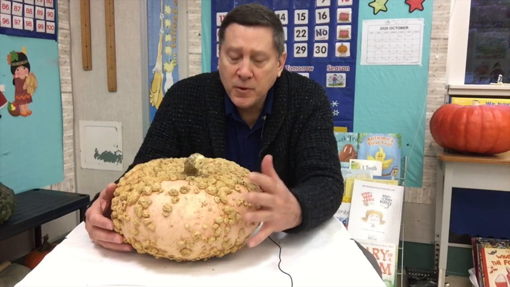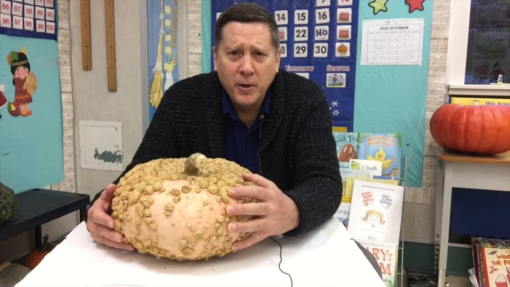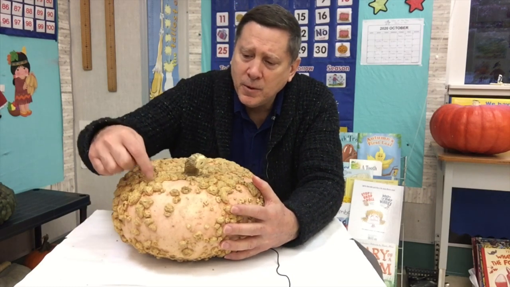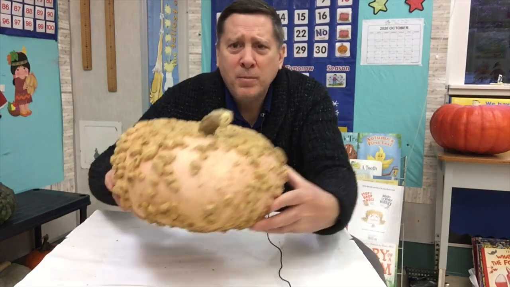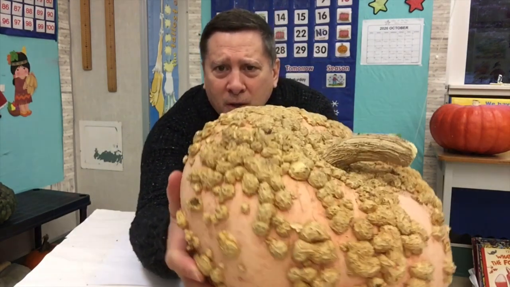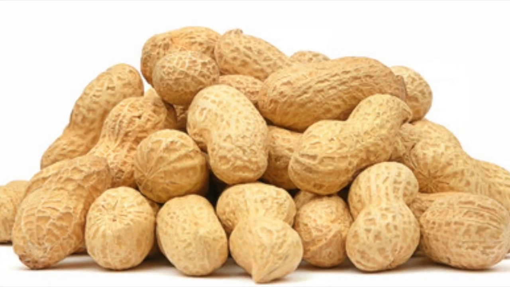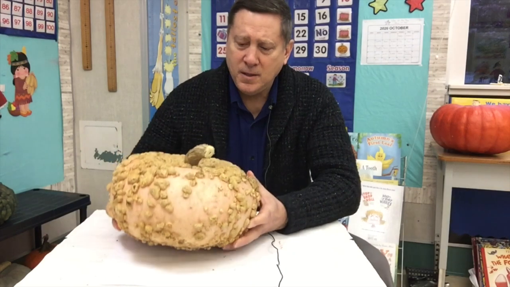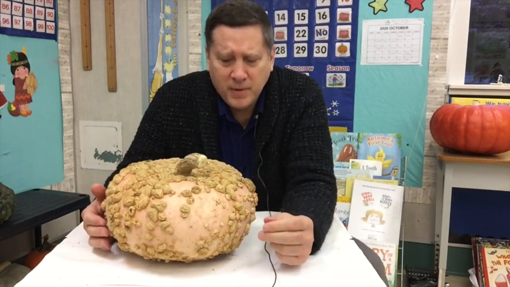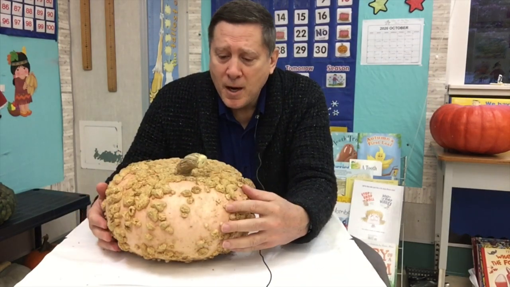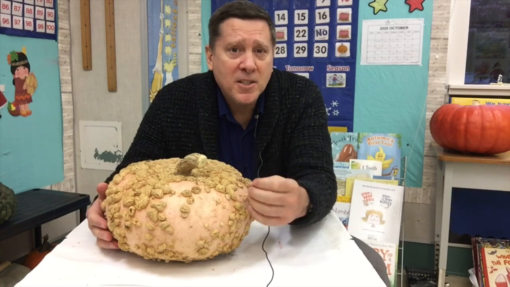This one actually has a few different names, but I typically call it a peanut pumpkin because the outside looks as if it's got peanuts all over it, crusted on like peanut shells. This is one of my favorites, not just because it looks cool, but also because it tastes great.